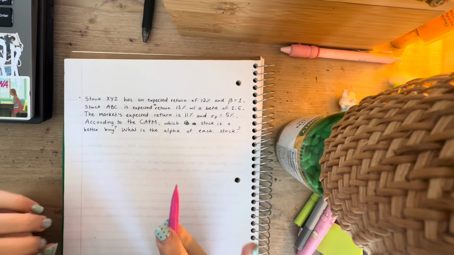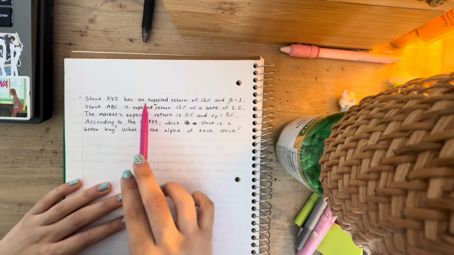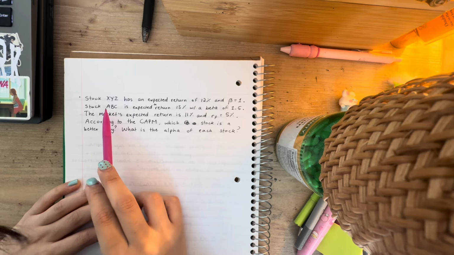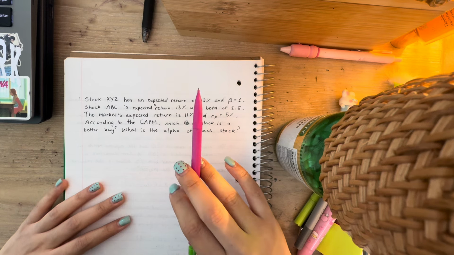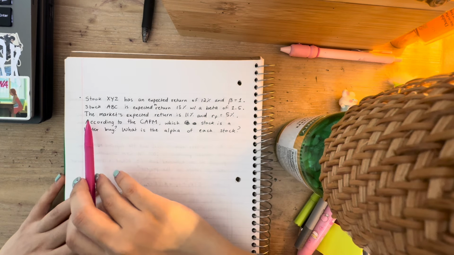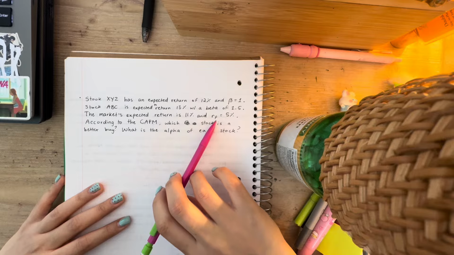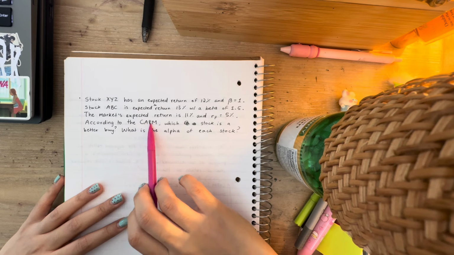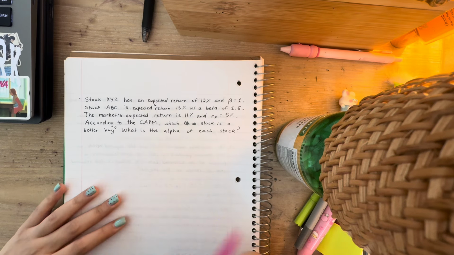Should be relatively straightforward. Stock XYZ has an expected return of 12% and a beta of 1, and stock ABC is expected to return 13% with a beta of 1.5. The market's expected return is 11% and the risk-free rate is 5%. According to the capital asset pricing model, which stock is the better buy and what's the alpha of each stock?